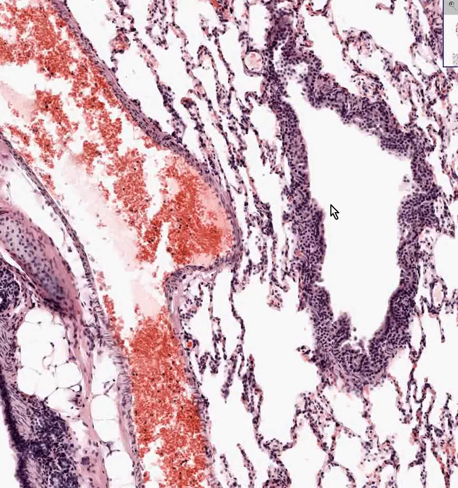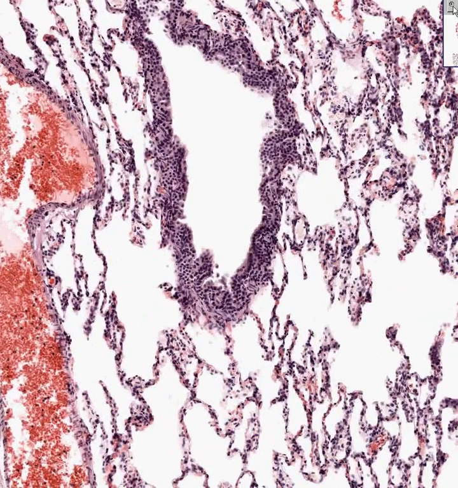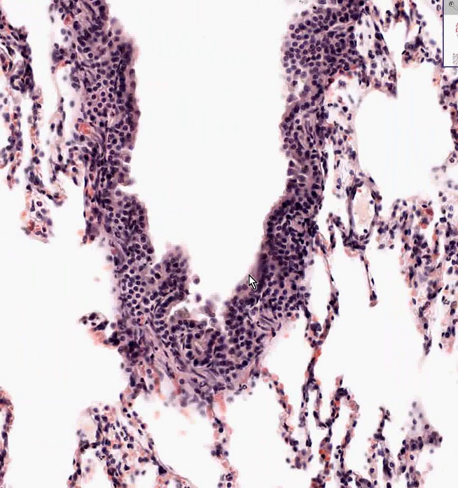Here is a bronchiole in which, because you do not see cartilage, and it is also lined by an epithelium which is, like in the bronchus, columnar, pseudostratified, and ciliated.